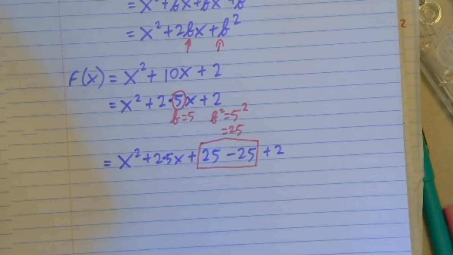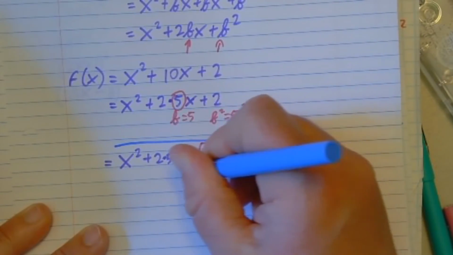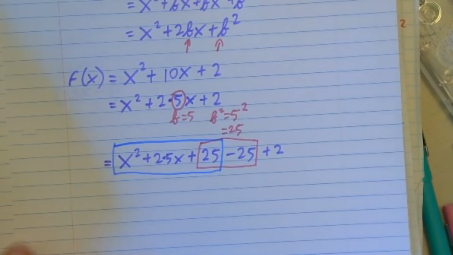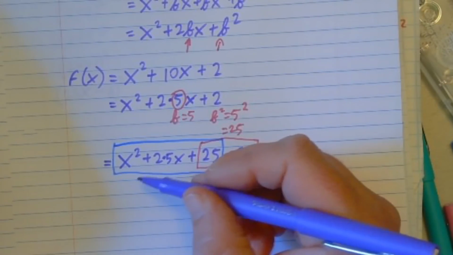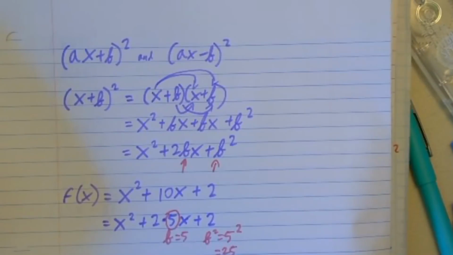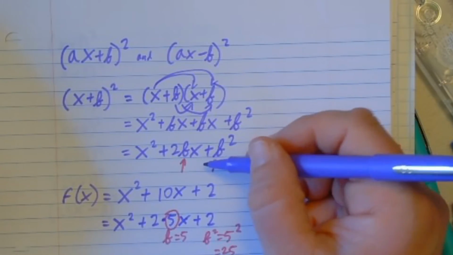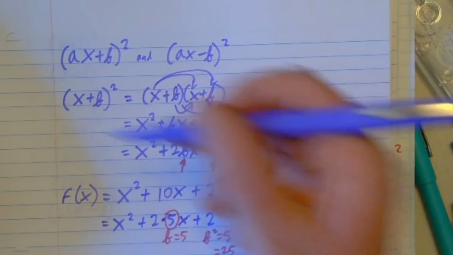But this is going to be a perfect square with x and 5, because it matches this pattern. I've got exactly this pattern, so I can rewrite it as this.